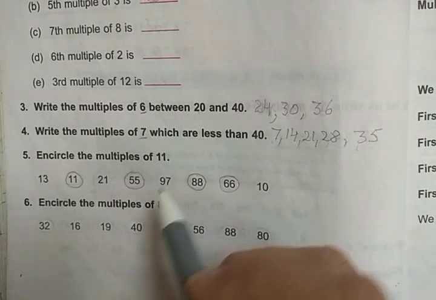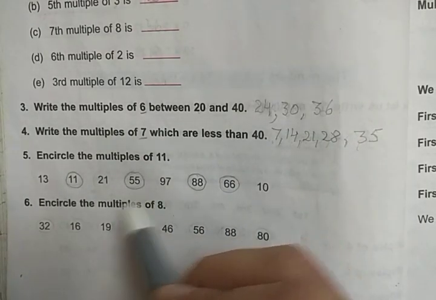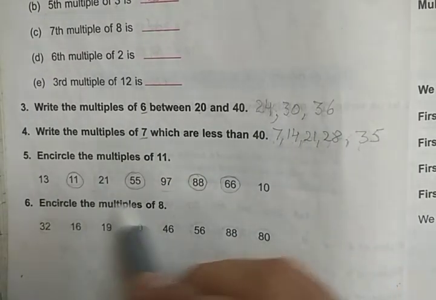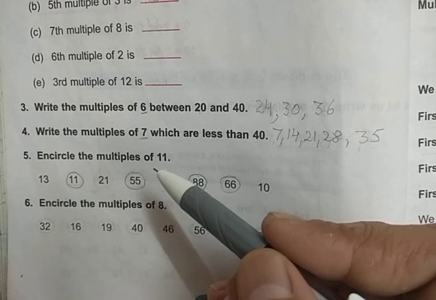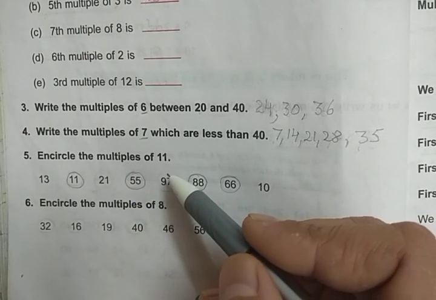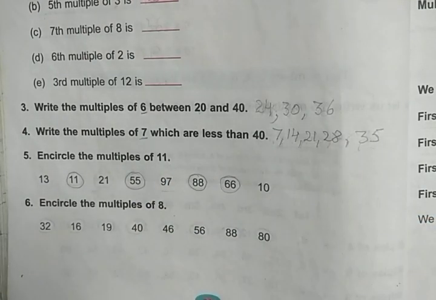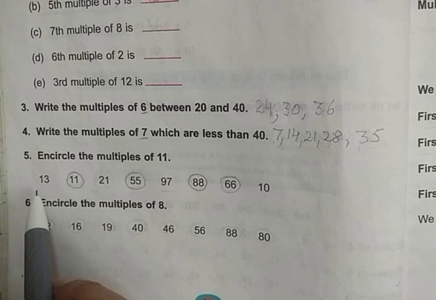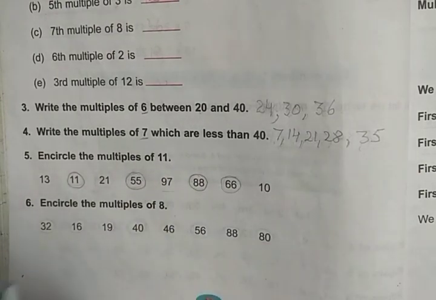There is no 99, and here you can see that 97 is the largest number, and there is no need to recite further because there is no number greater than 97. So these are the multiples of 11.